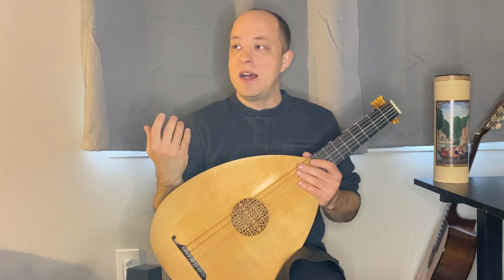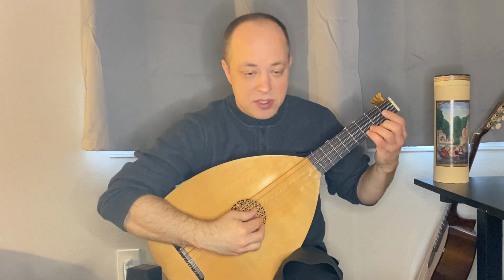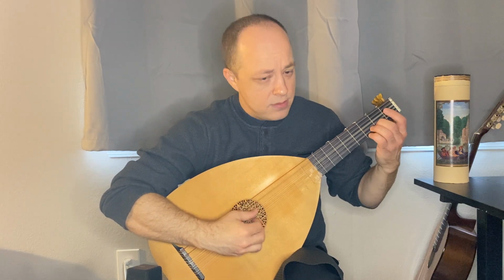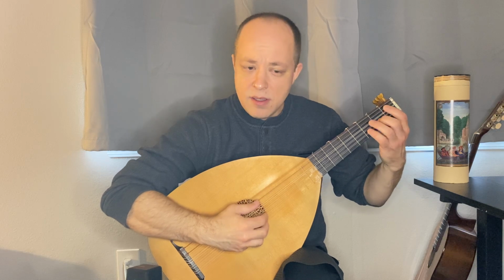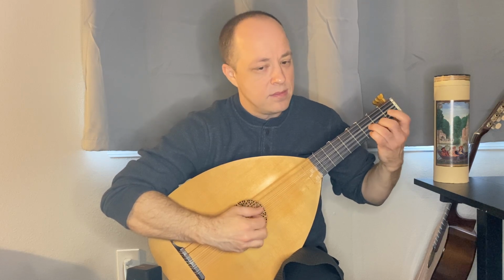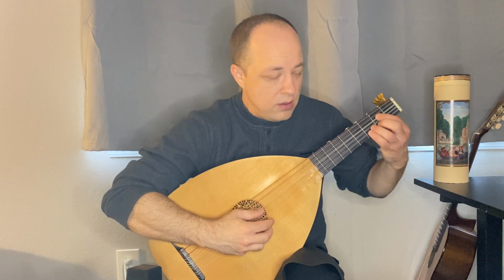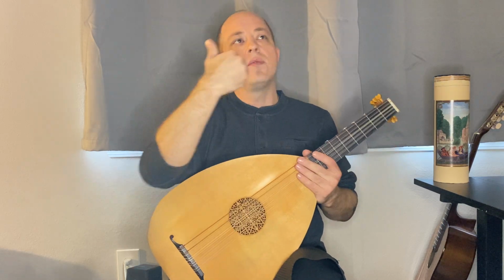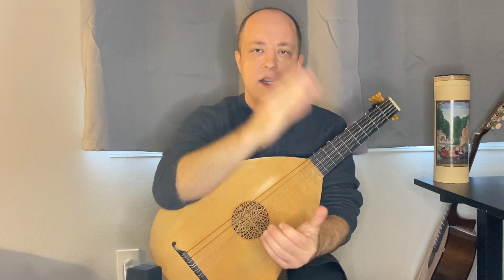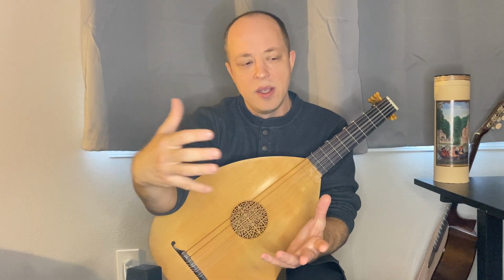Or if the space is really resonant, then they might need to do something a little slower. I don't think we need to be stuck with this idea that there is one right way to play a dance. I think there's a range.